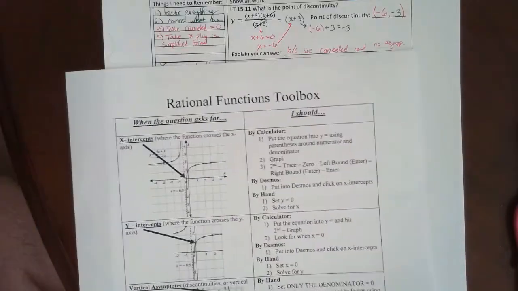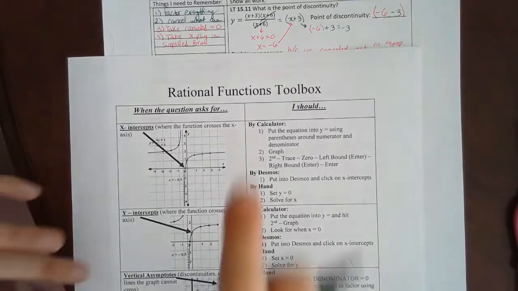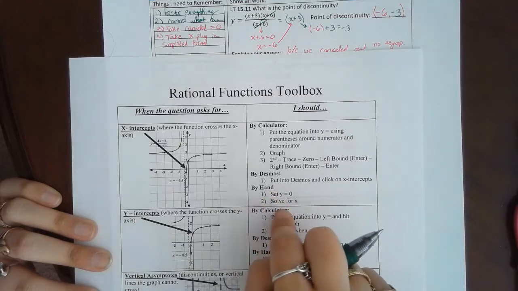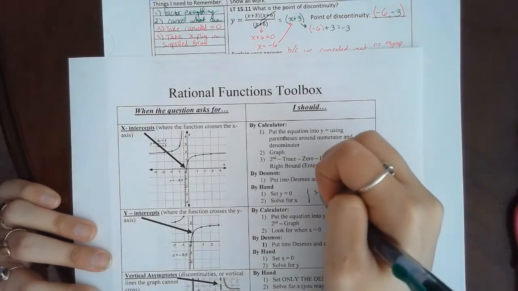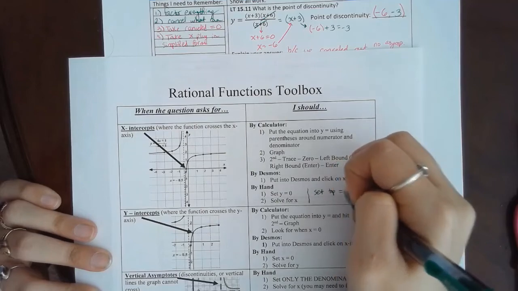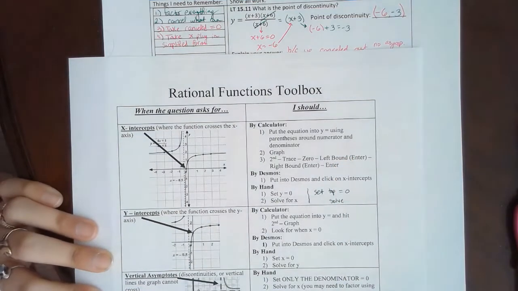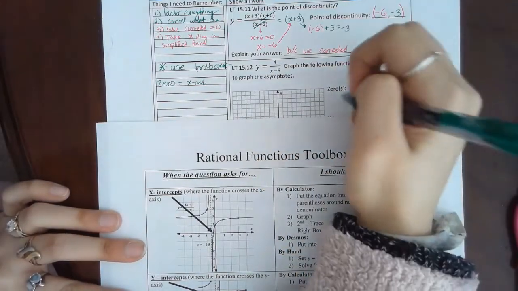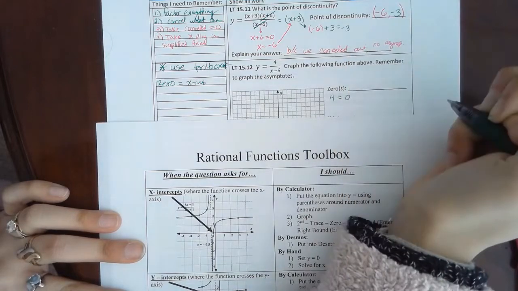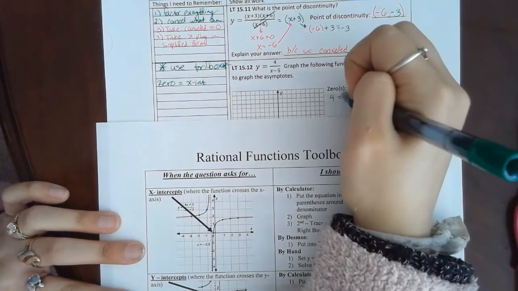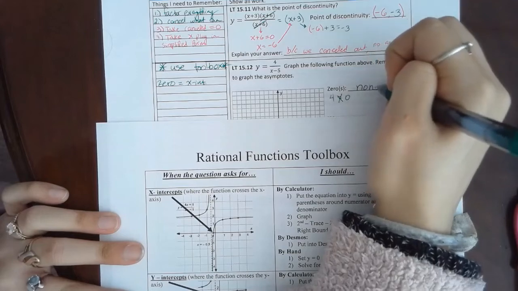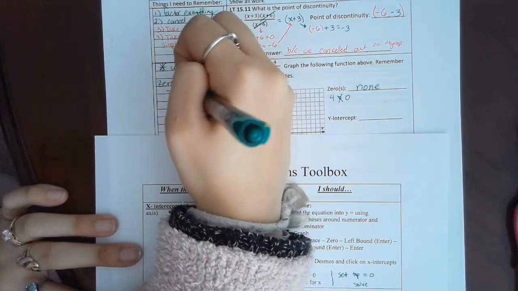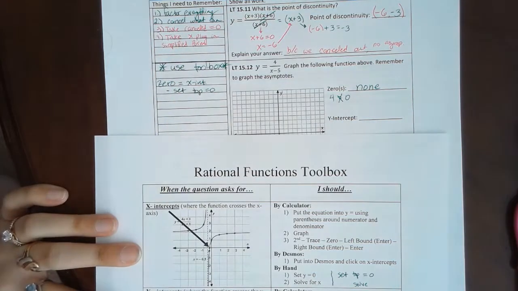So if we're looking for a 0, the x-intercept, we can do it by calculator, we can put it in Desmos and look where they cross, or by hand, set y equals 0 and solve for x. I'm going to add another one: set top equal to 0 and solve. So for this one, I'm going to take the top of our fraction, 4, set it equal to 0, and solve. But there's no x to solve for, which means that's not true. So there's no x-intercept, none. So that was the step for the 0 function: set top equal to 0.